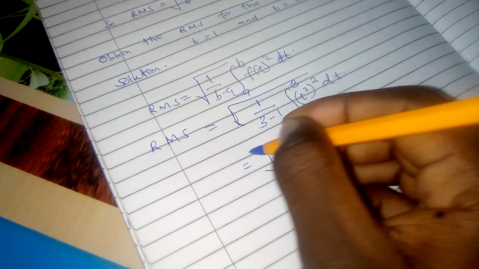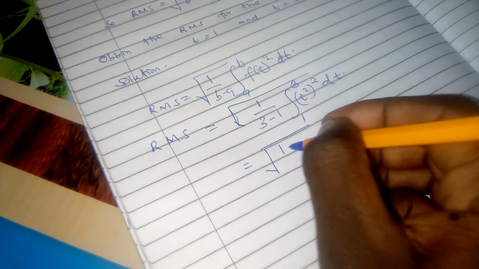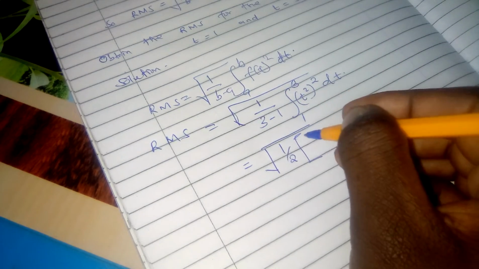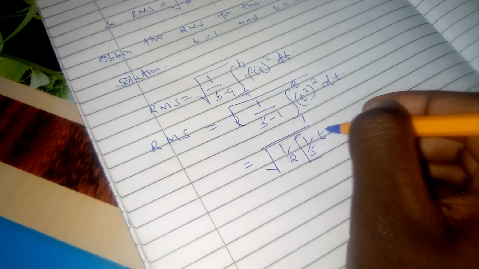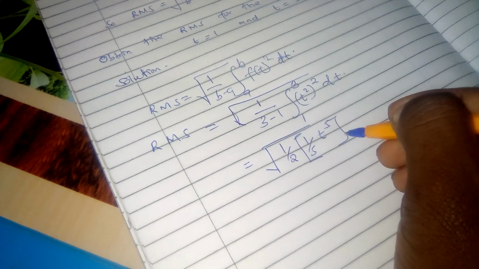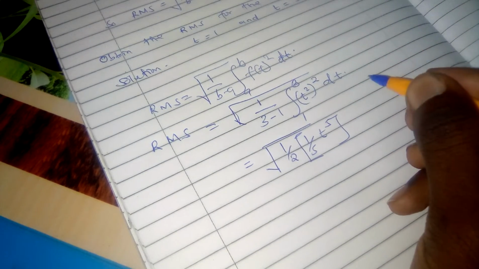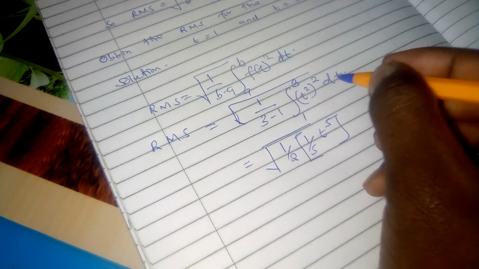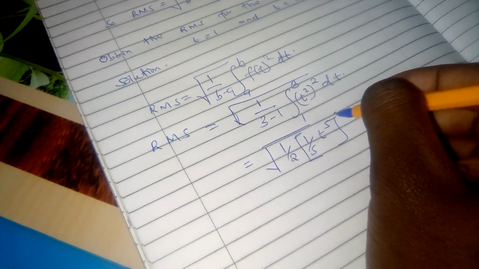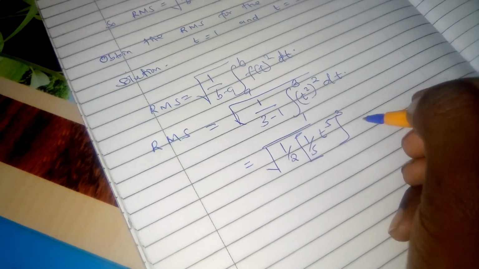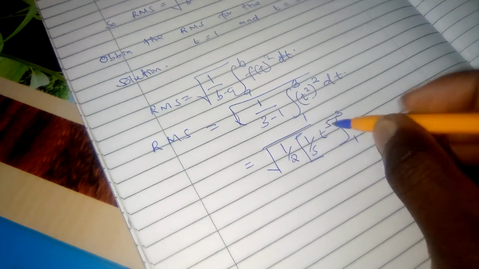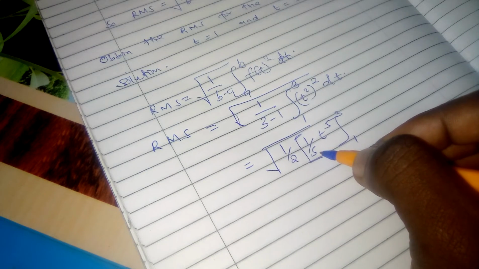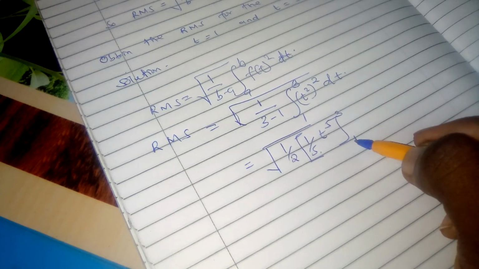We integrate, which is this one, the 1 over 2. When you integrate the function inside here, we'll have 1 over 5 t raised to power 5, evaluated from 1 to 3. When you integrate, you increase the power by 1 and you divide by the new power. Okay, that is integration. So the range is 1 to 3.